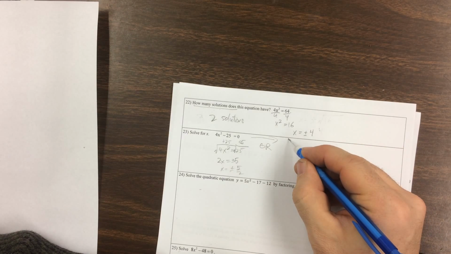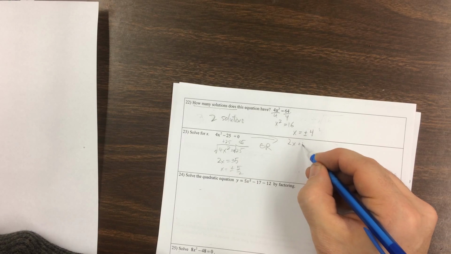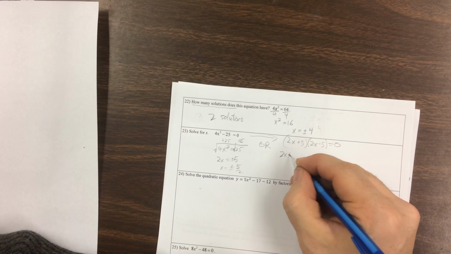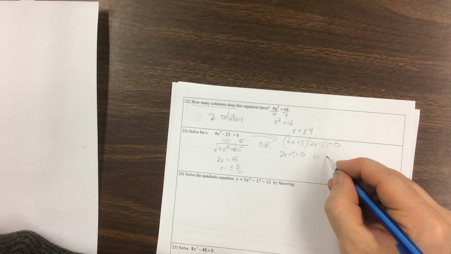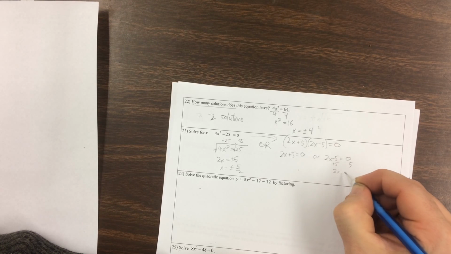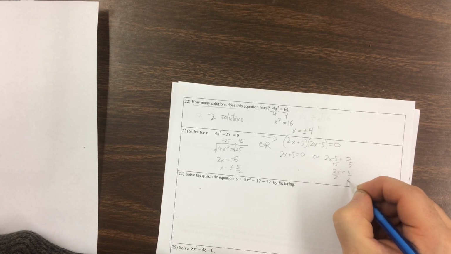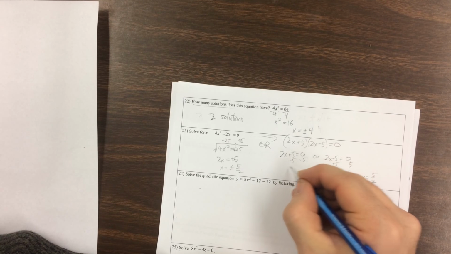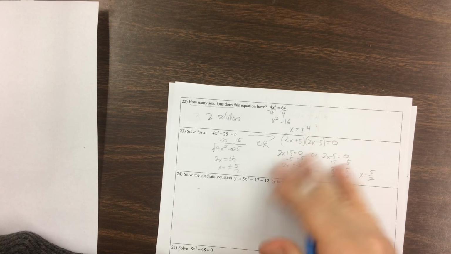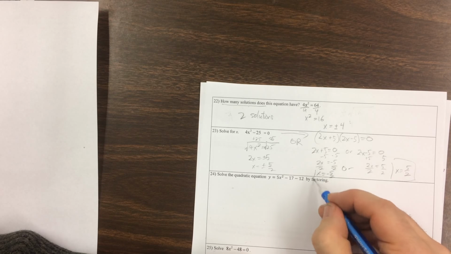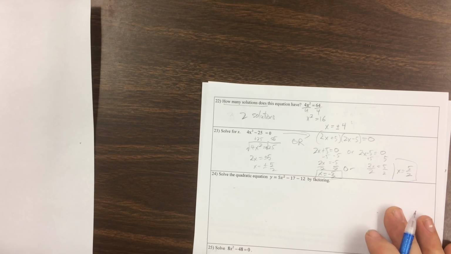Or we can factor it. This is a difference of squares. 2x plus 5 times 2x minus 5 equals 0. So either 2x plus 5 equals 0 or 2x minus 5 equals 0. So solve for x. x equals 5 halves, or 2x equals negative 5, divided by 2, x equals negative 5 halves. So you can see that works out either way.